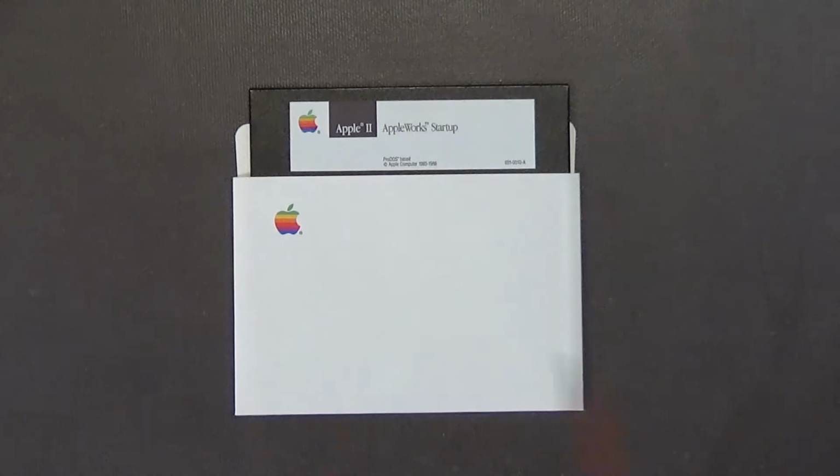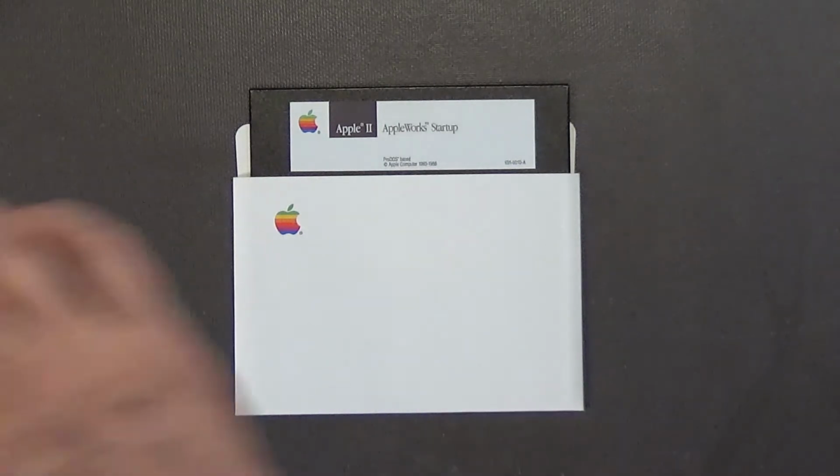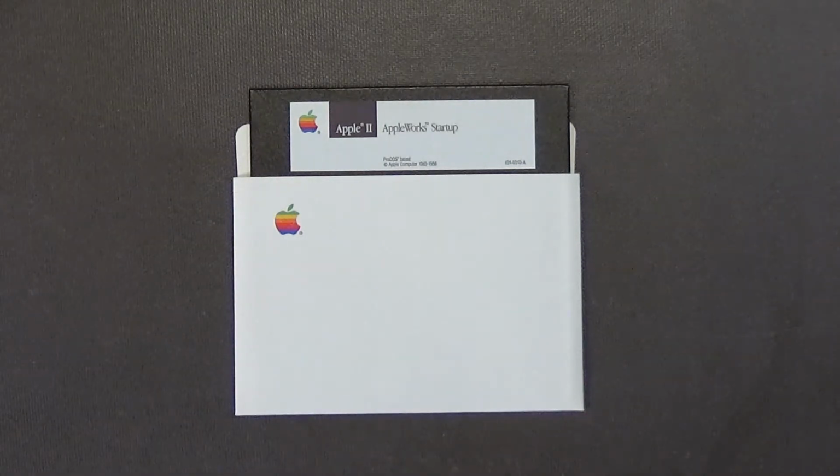Now, I've never used an Apple computer before, so this is all new to me. So if any of you know what AppleWorks is and all this stuff is, please let me know in the comments. I'm going to be reading my manuals that came with the computers because I want to learn how to use them and do some stuff with them on my YouTube channel. But for now, I'd appreciate it if you know what these different discs are. Just leave a note in the comments to let me know what they are.